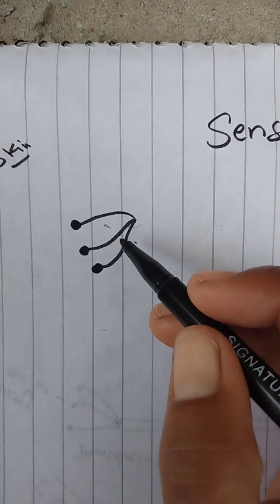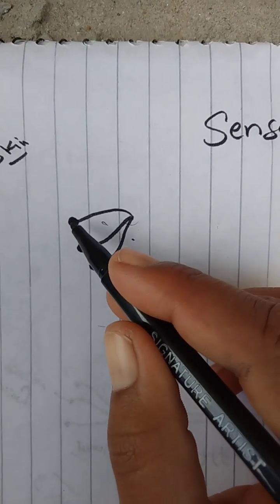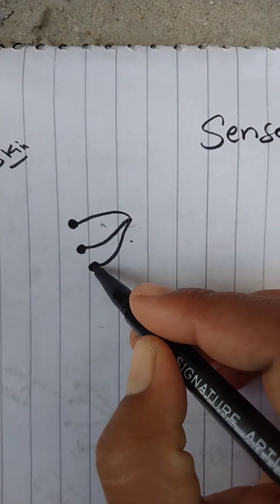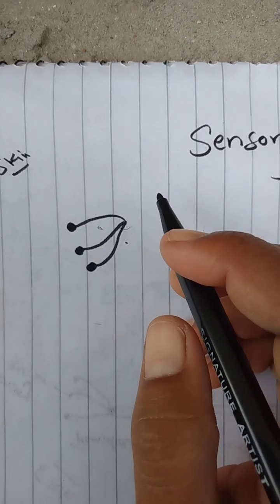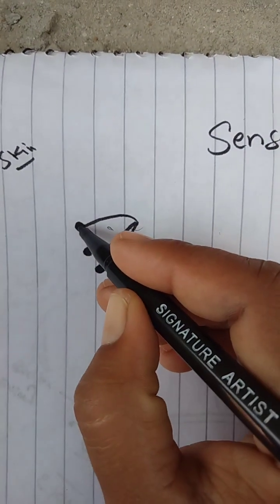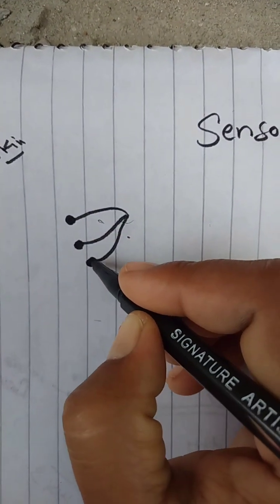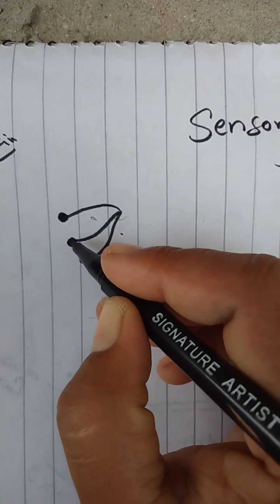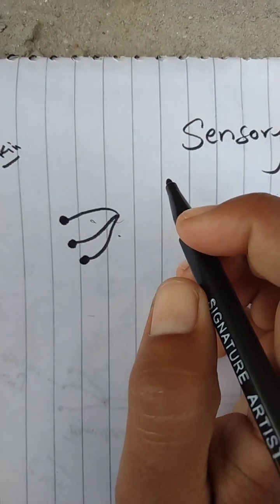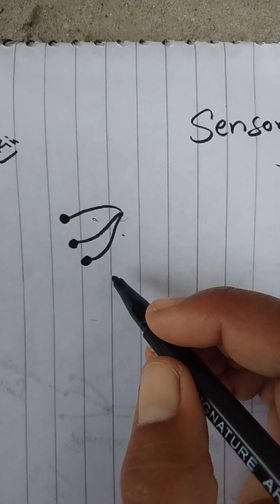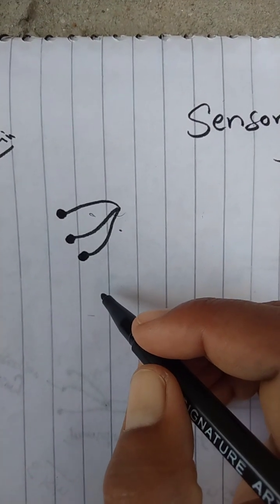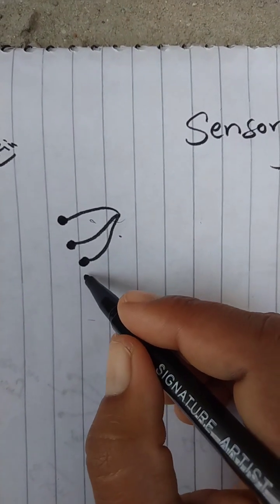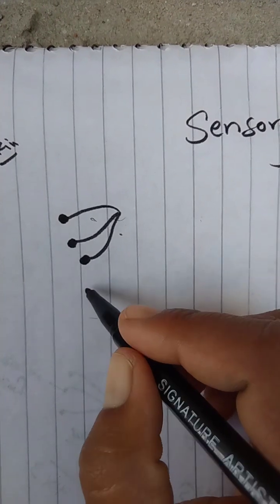So here is the skin. Skin consists of touch receptors, and we call these peripheral sensory receptors.